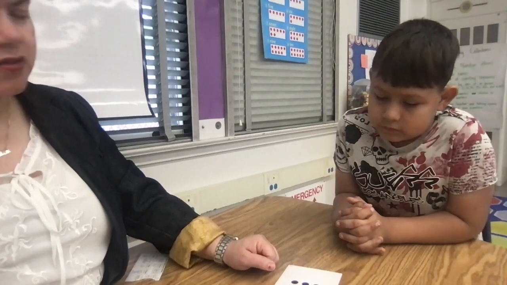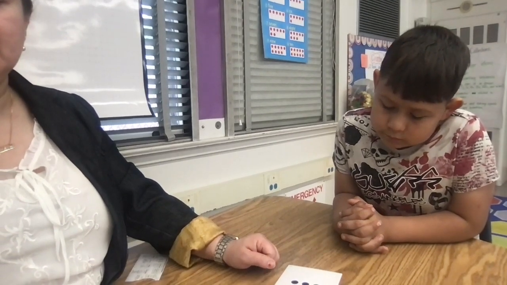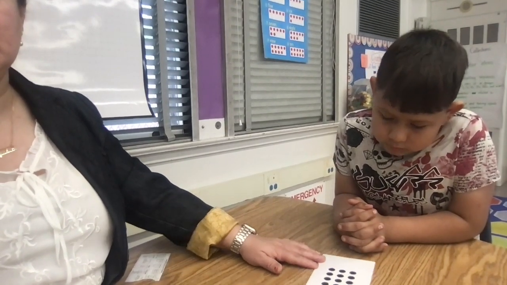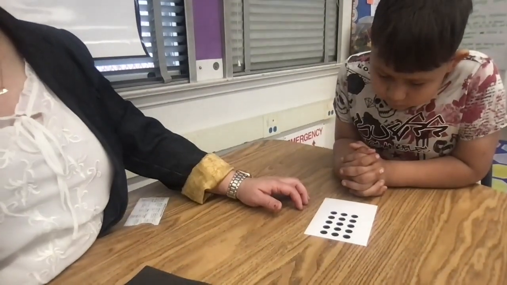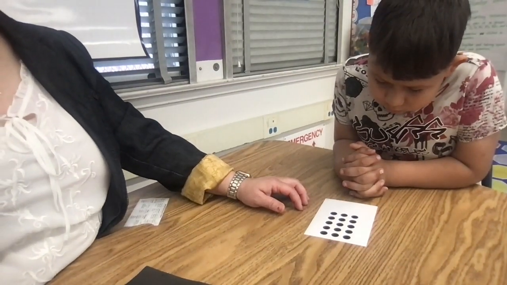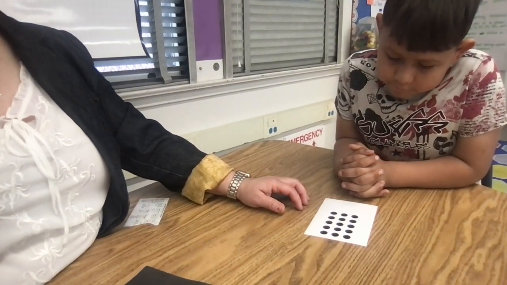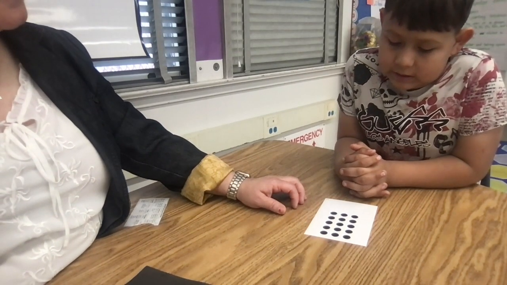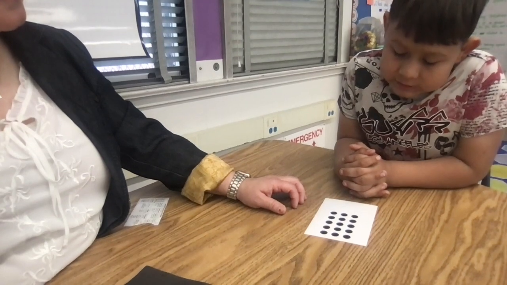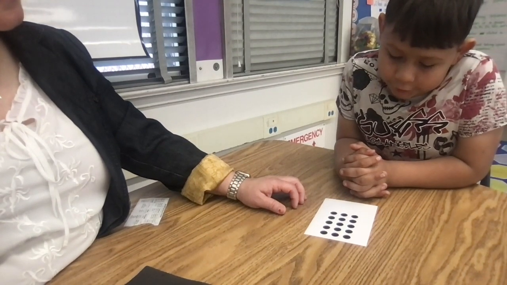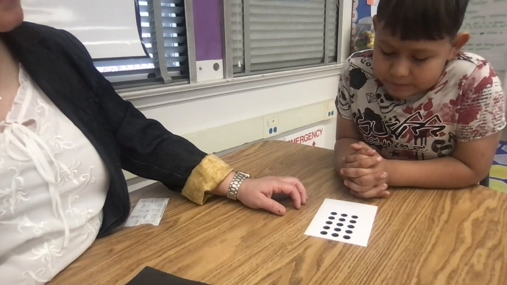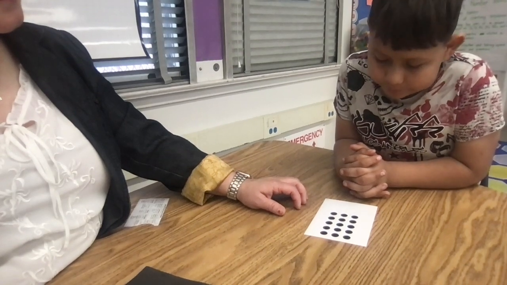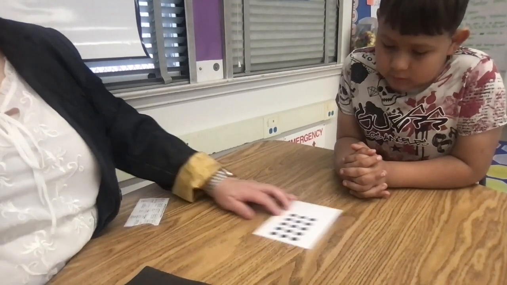And how many dots altogether? 15. How did you do that? As last time, it's 3, 3, 3. I counted by 3s. It gave me 15. All right. Thank you so much.